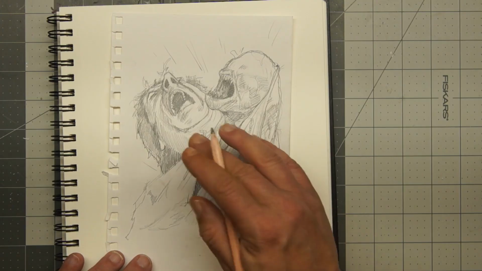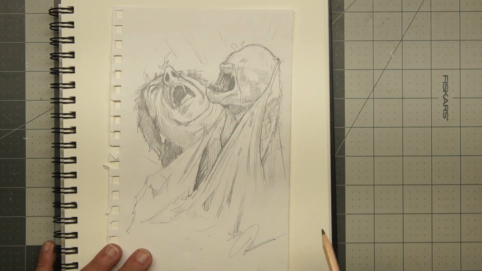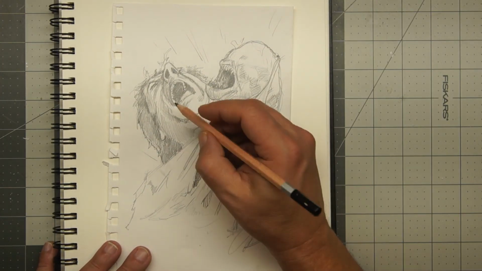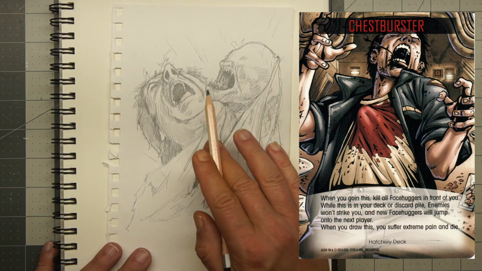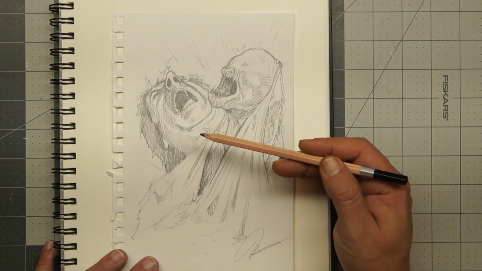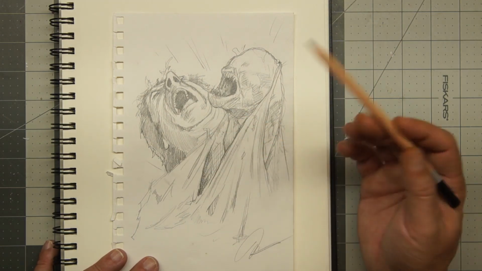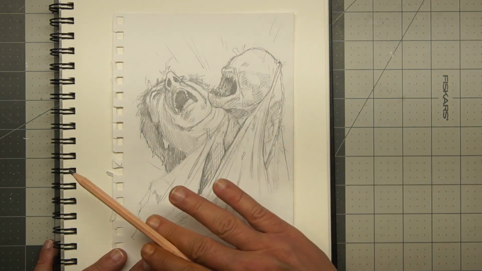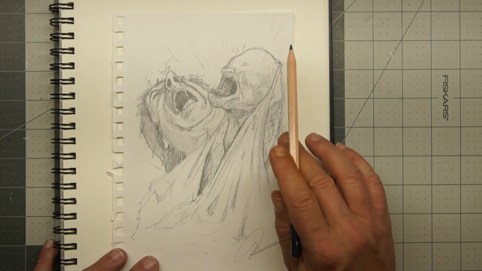There's our first drawing. I'm going to be putting it on the card, and this one's going to be used for the Chest Burster. So I don't know what treatment I'm going to do. I might ink, I might watercolor. I'm not sure. I don't know yet. Right now, I just want to get the drawings done.